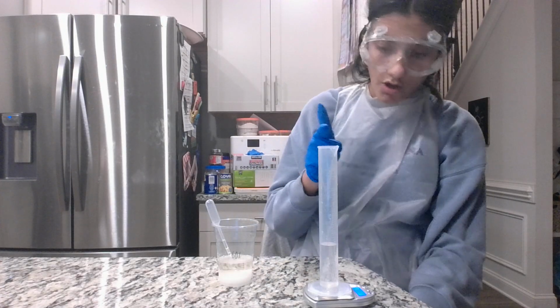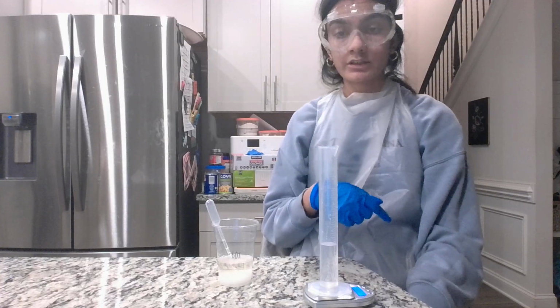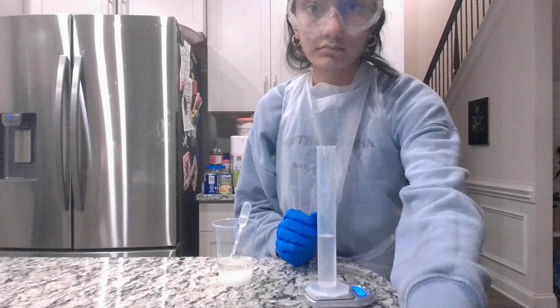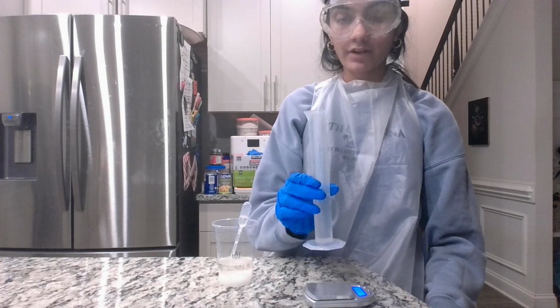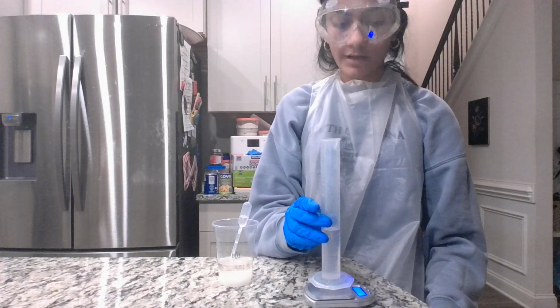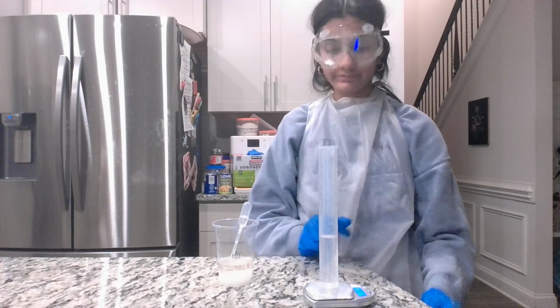This is 20 milliliters, and it weighs about 44.41 grams. And finally, this is 25 milliliters, and it weighs about 59.83 grams.